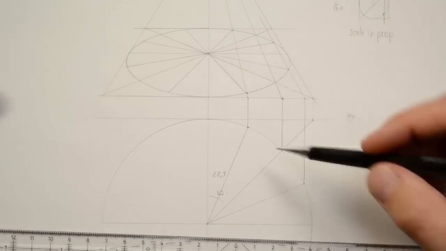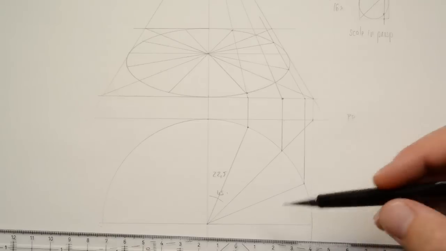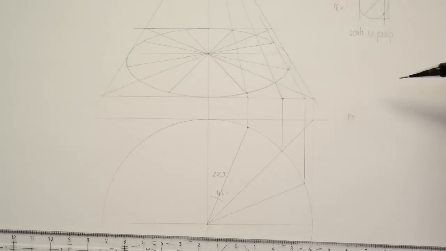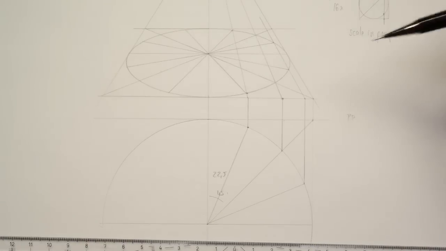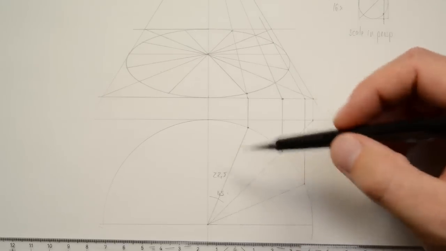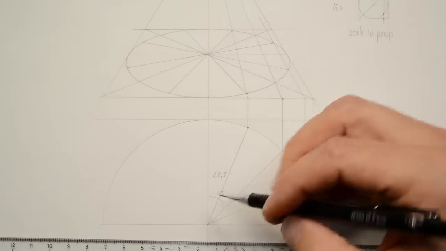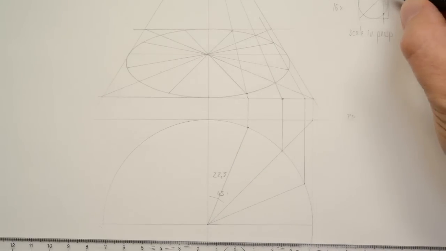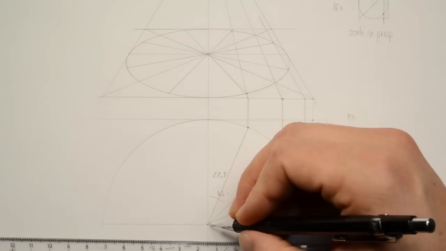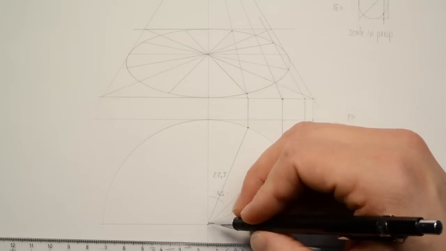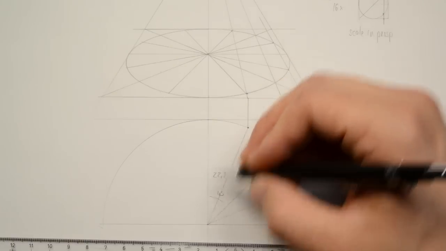But as you can see now, we actually only need a quarter of it. That's enough because we can transfer the dimensions over to the other side really easily. This technique can be used as well to find any arbitrary point. So if I wanted to find just an arbitrary point here, I'm not going to draw this in because we continue with the construction.